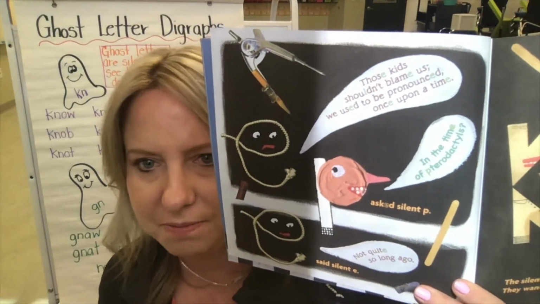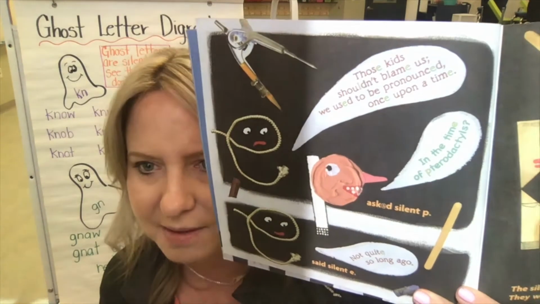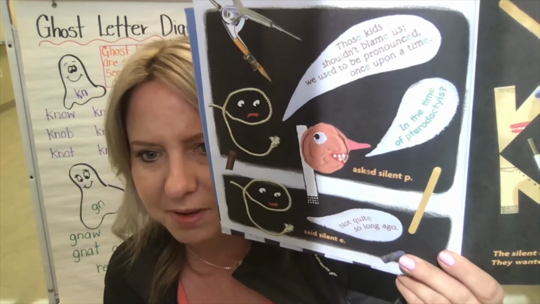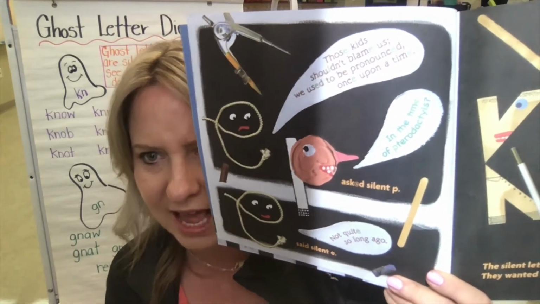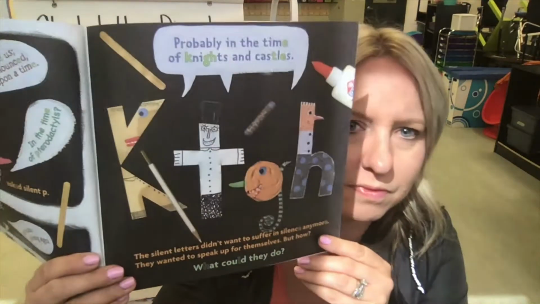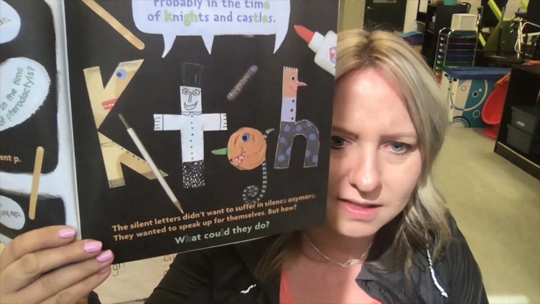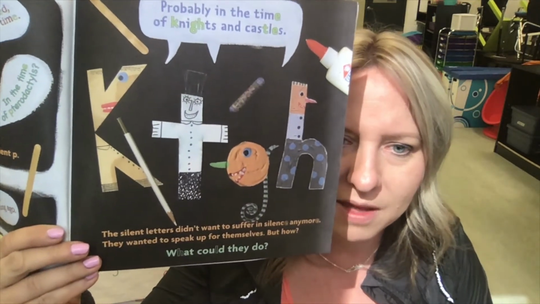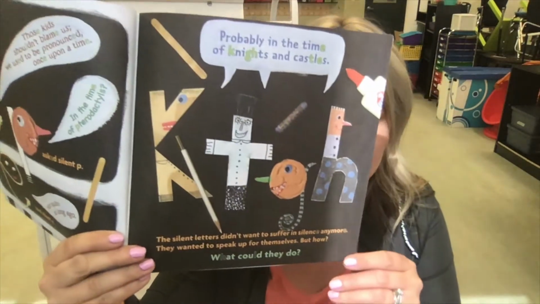Those kids shouldn't blame us. We used to be pronounced once upon a time. In the time of the pterodactyls? Asked Silent P. Not quite so long ago, said Silent E. Probably in the time of knights and castles. The silent letters didn't want to suffer in silence anymore. They wanted to speak up for themselves. But how? What could they do?